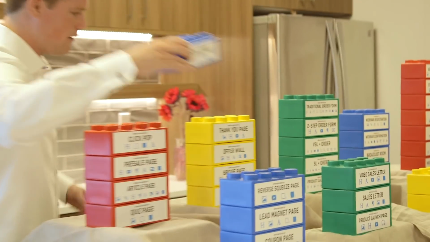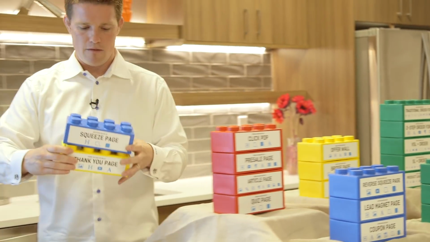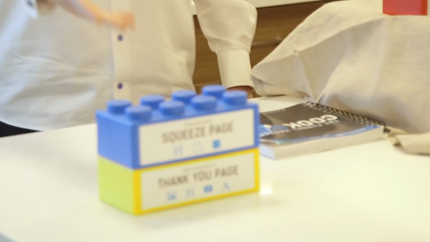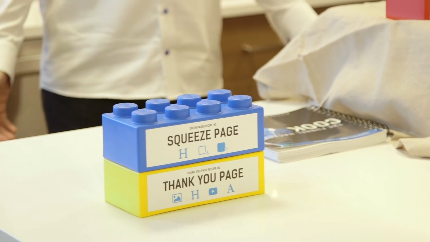And that's it. There's your squeeze page. So if I'm going to make a squeeze page funnel, I need a squeeze page right here, and I need a thank you page. And there you go, squeeze page funnel. It's done. That was easy, right?